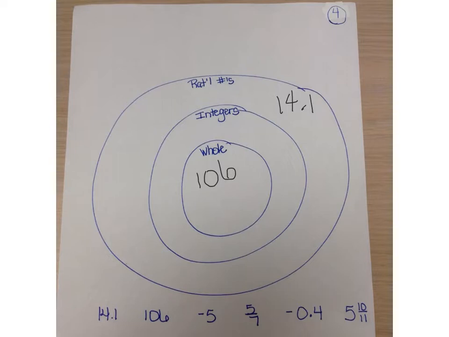Okay, then we have a -5. Well, it's an integer actually. It's not a fraction, it's not a decimal, but it's negative, so it can't go in the very center because no negatives are in the center, so it's going to go right here in integers. Okay, the next one is 5/7. Remember, where's the only place that fractions can go? Out here on the outside circle, 5/7.